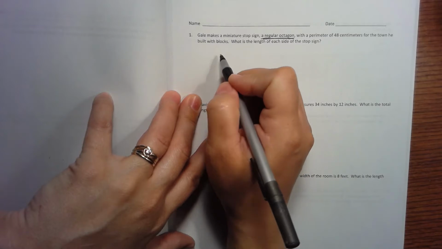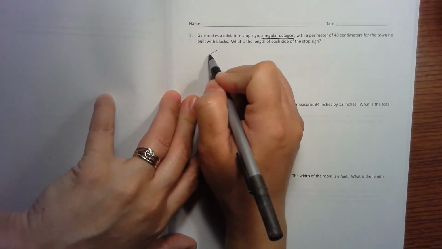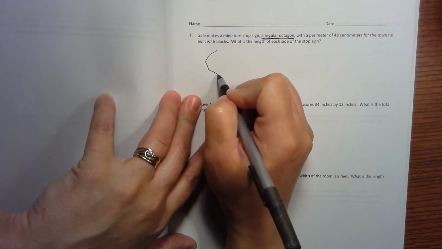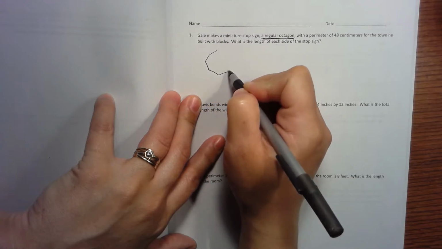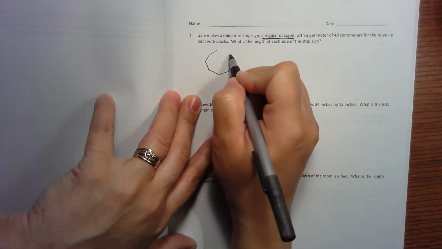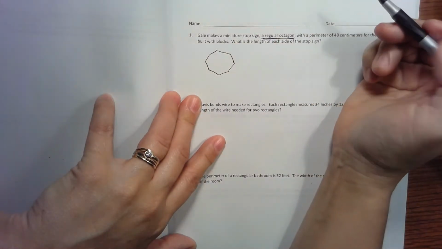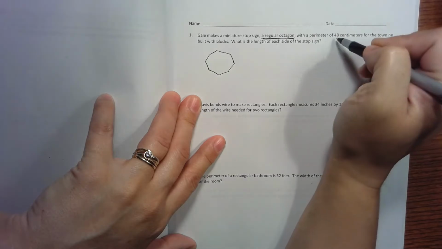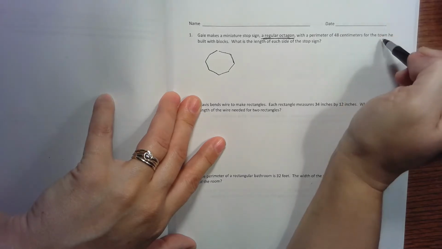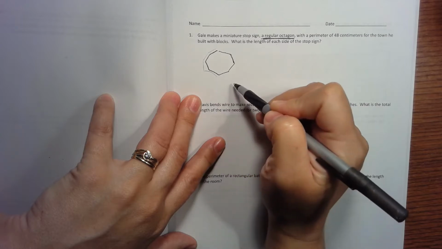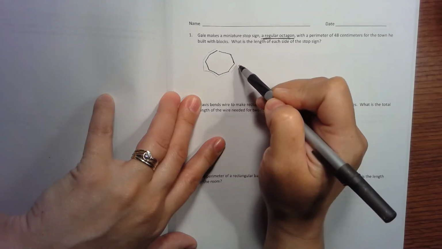So I'm going to do a quick sketch. 1, 2, 3, 4, 5, 6, 7, 8. It doesn't have to be good, which is good because that's not good. And it says the perimeter is 48. So the whole thing all the way around is 48 centimeters.